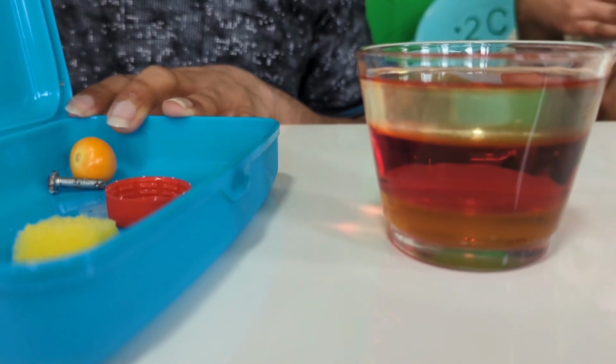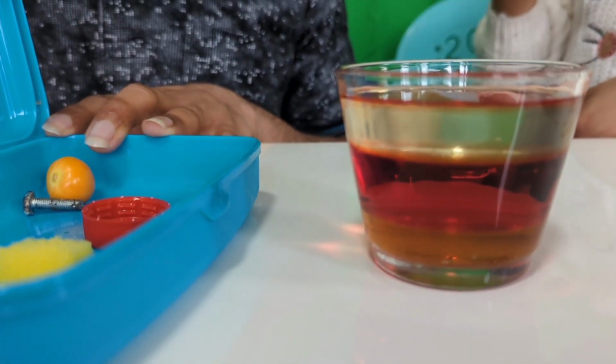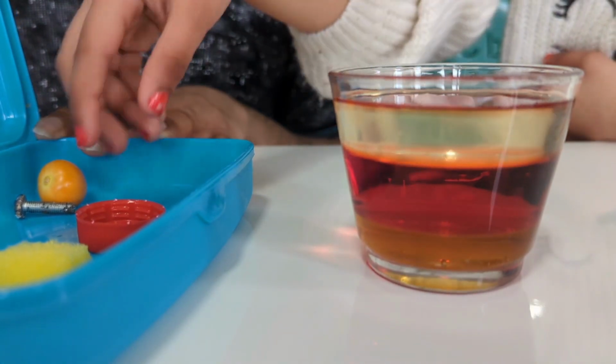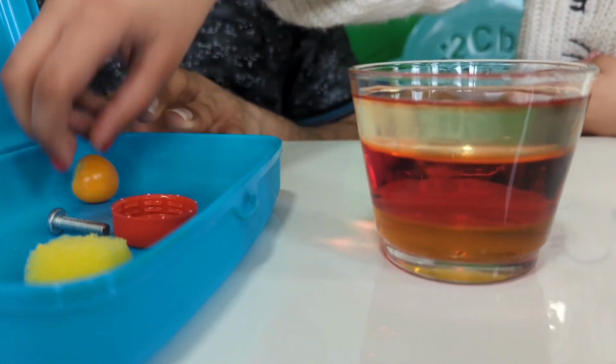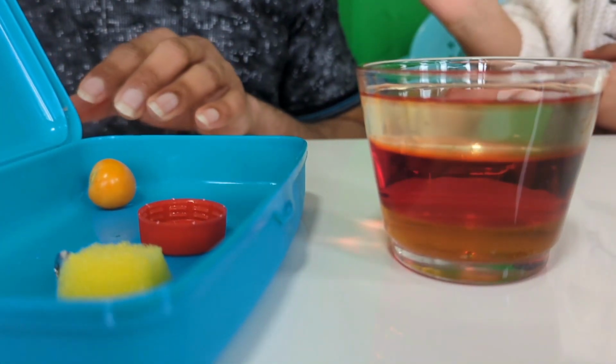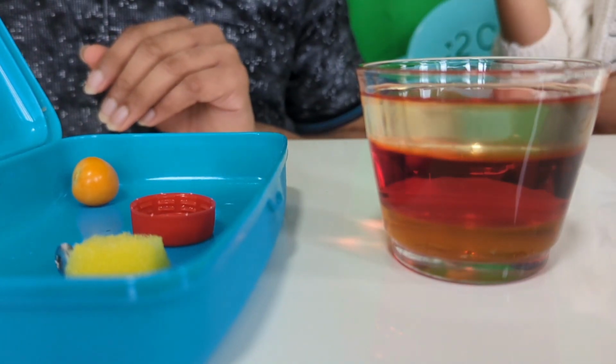So we're going to test the density by dropping all these objects into this. Okay. Let's start.